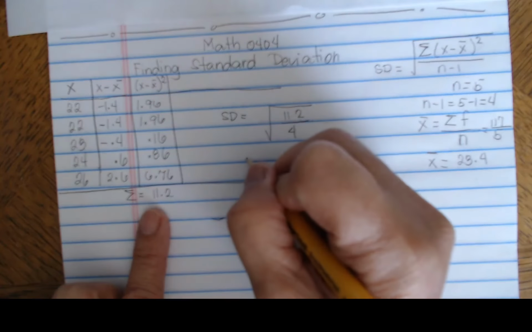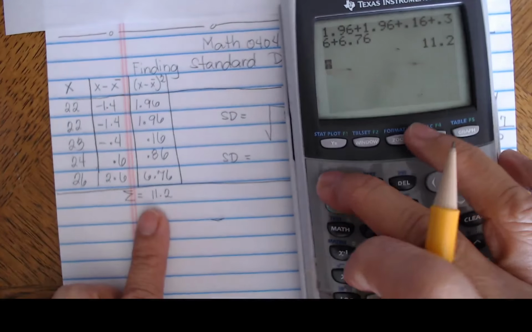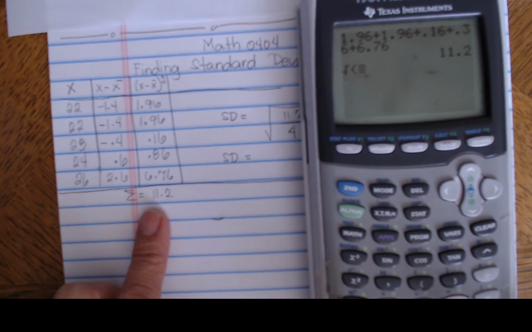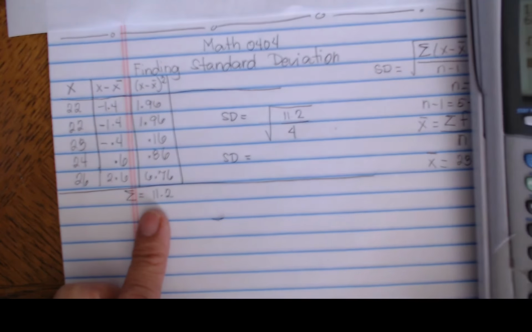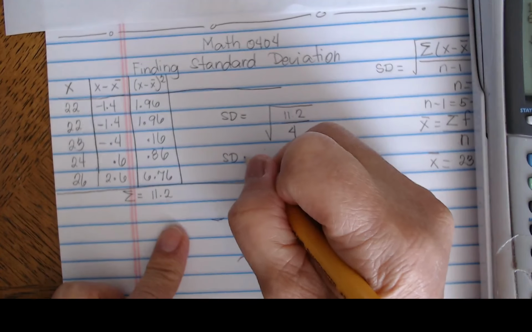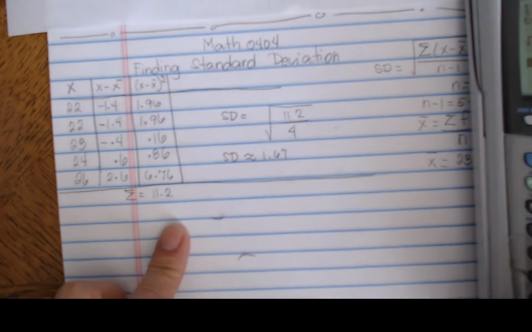So now you can directly get your calculator and say square root of 11.2 divided by 4, and you'll get approximately, this is just an approximate value, approximately 1.67.